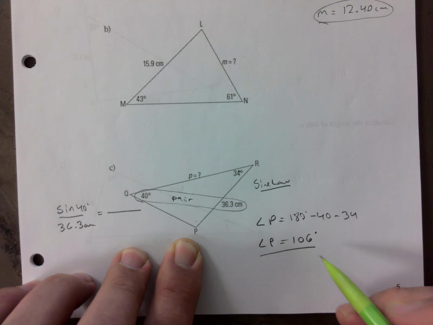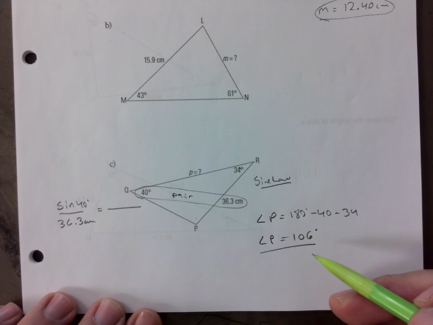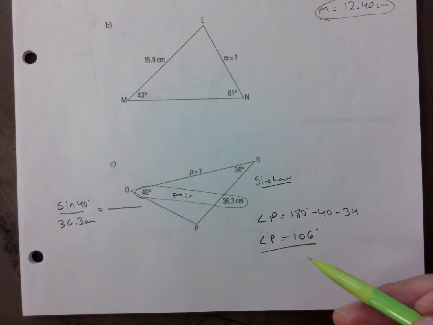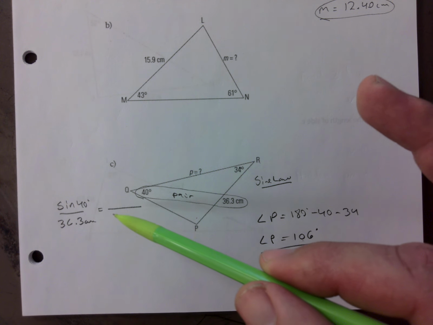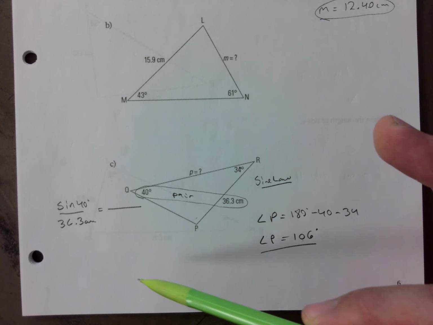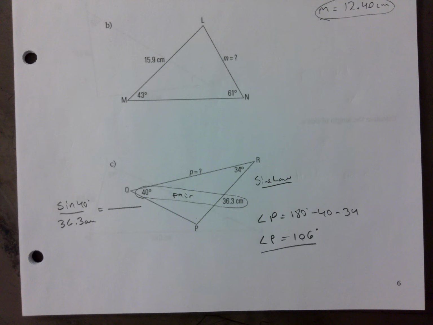This is usually worth a mark for the province. I'm telling you, it gets kind of ridiculous sometimes with the marks. If they see sine anywhere, you would get a mark already. Then you'd get a mark for this. You'd get a mark for setup and a mark for final answer. So oftentimes these are worth 4 marks, which I find a lot of marks for not a whole lot of work. So you have to be careful. It's fairly straightforward, but at the same time, you have to be careful.